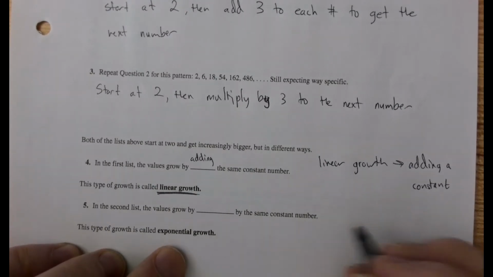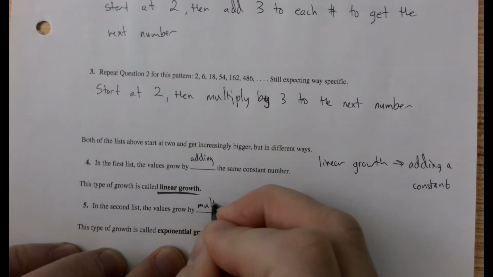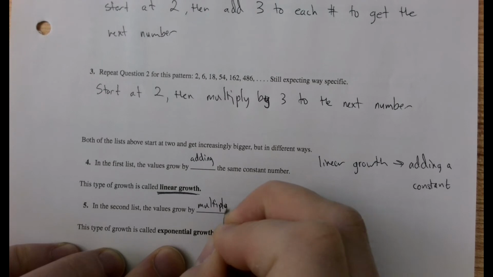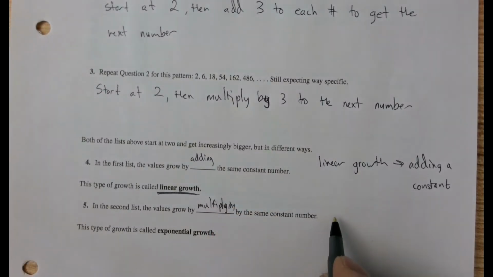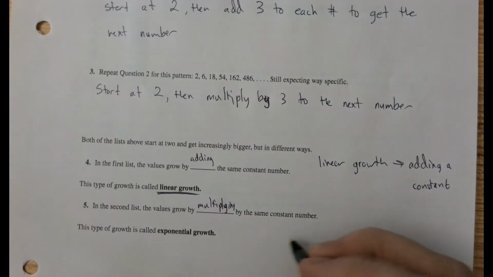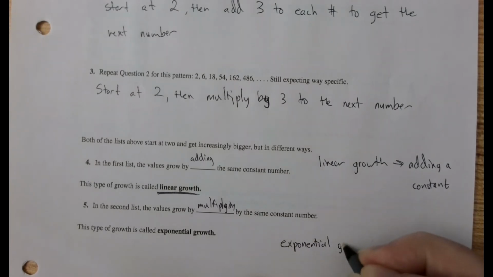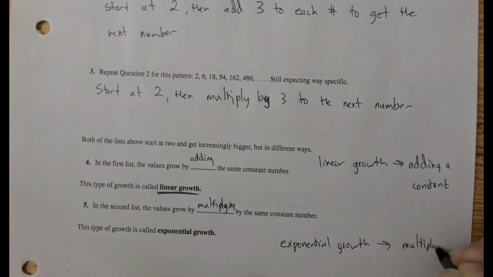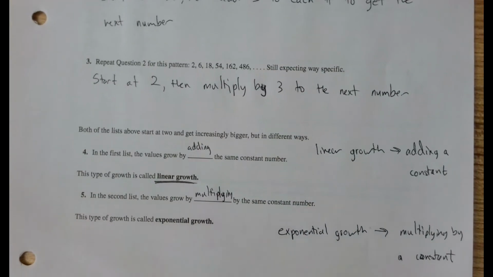In the second list, the values grow by multiplication, or multiplying by the same constant number. This is exponential growth. So again, let's make that very explicit. Exponential growth is multiplying by a constant. And what we mean by constant is we multiply by the same thing each time. We add by the same thing each time.